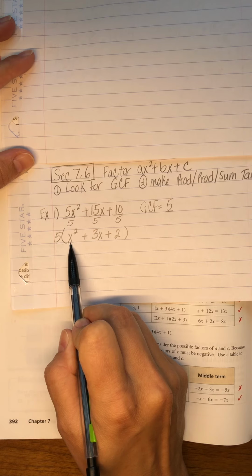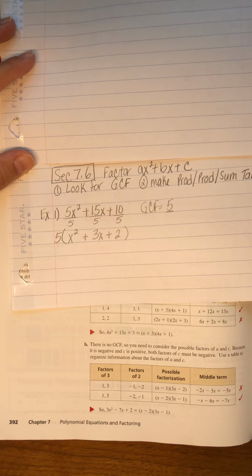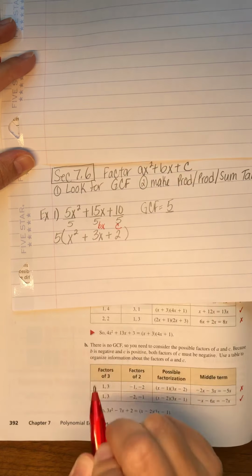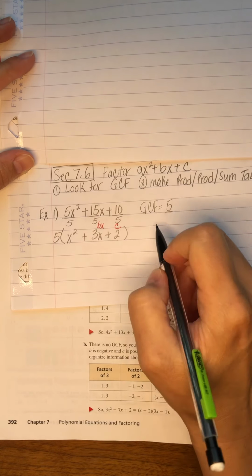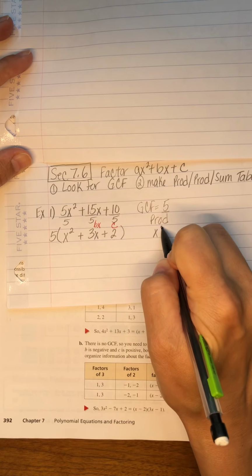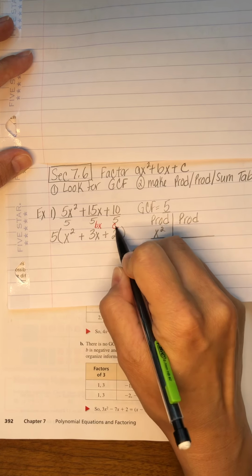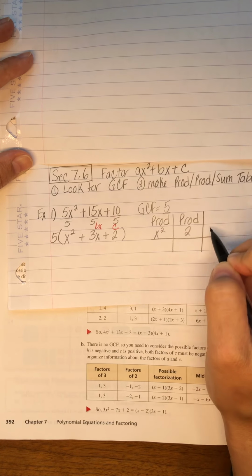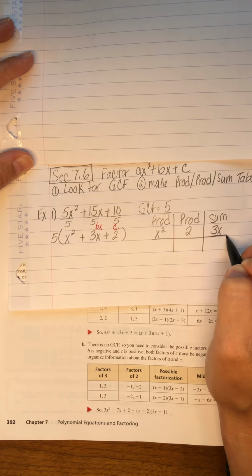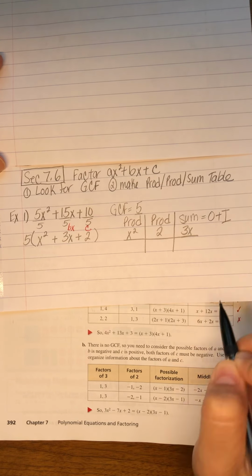This is our x squared term, this is our bx term, and this is our c term. So again, this is our x squared term, this is our bx term, and this is our c. We're going to make our table. Remember, our product is going to be x squared, the first term. Our second product is the c, that's the 2. And our sum is the bx term, that's our 3x. Remember, our sum is the outers plus the inners.